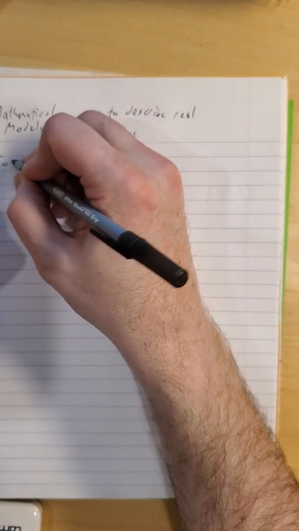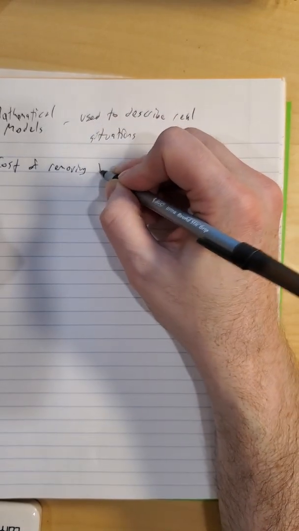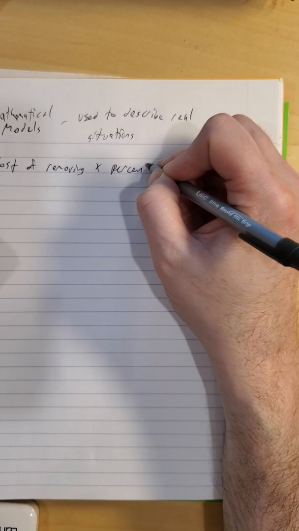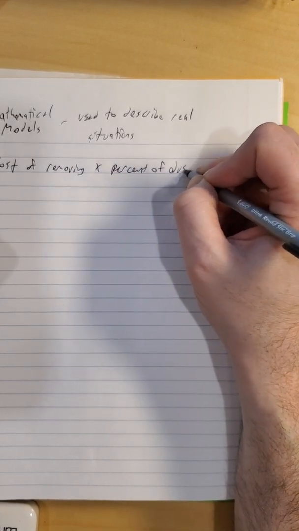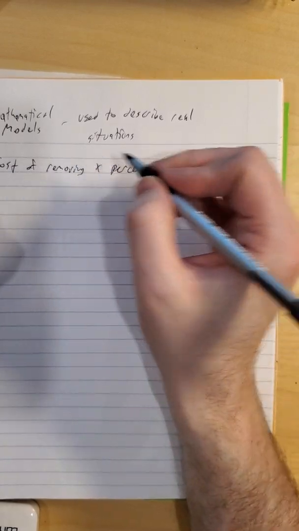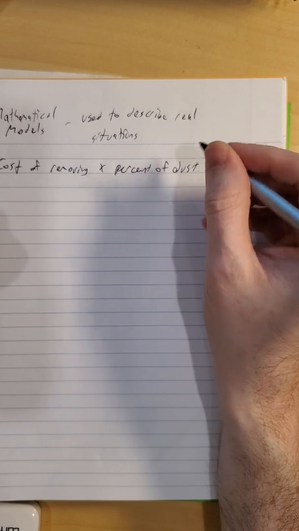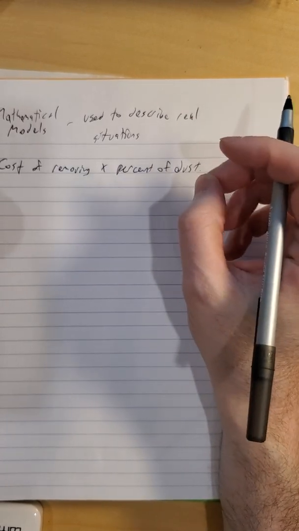So this first example, the cost of removing X% of dust. This is something that's done in environments where you're either doing biological research or manufacturing sensitive electronics, things like that.